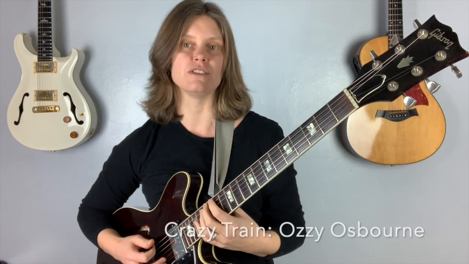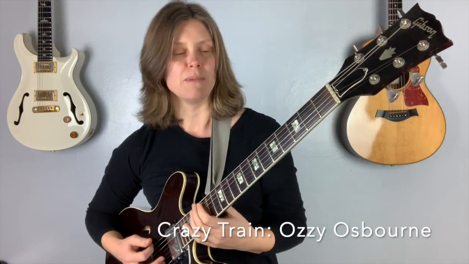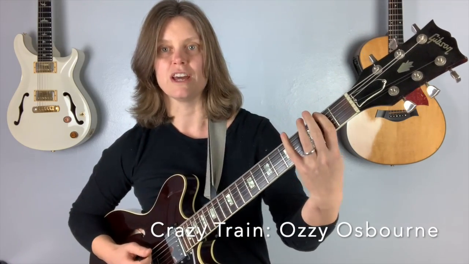Another one you probably know, with a very similar beginning to this riff, is Crazy Train by Ozzy Osbourne, and this one is in F sharp Aeolian, so that would be the 2nd fret on the top string. Here's your Aeolian mode in F sharp: 2, 4, 5 on the A string, 2, 4, 5, and then 2, 4 on the D string.